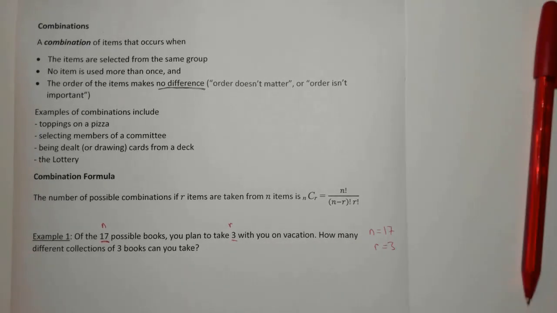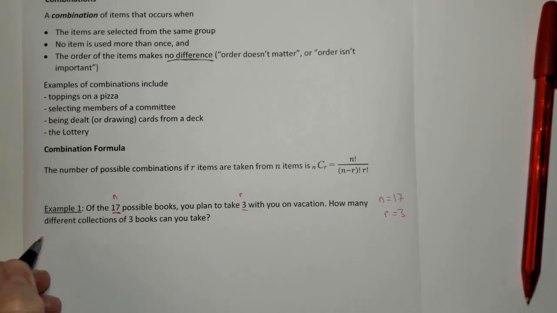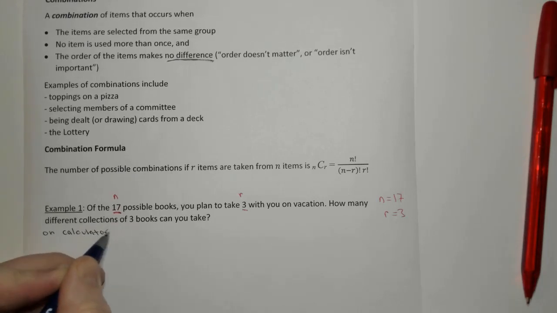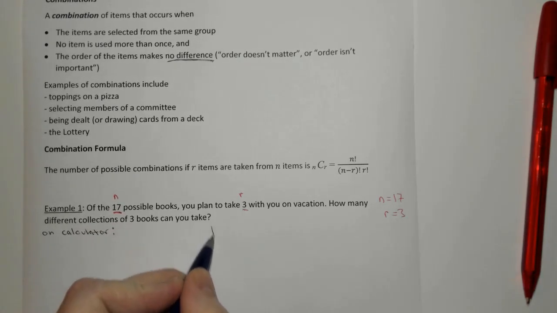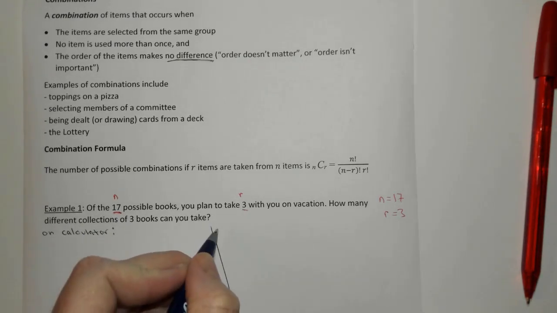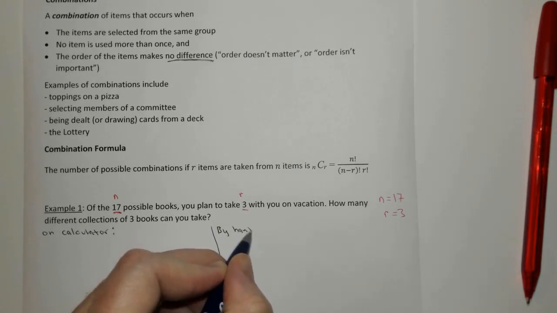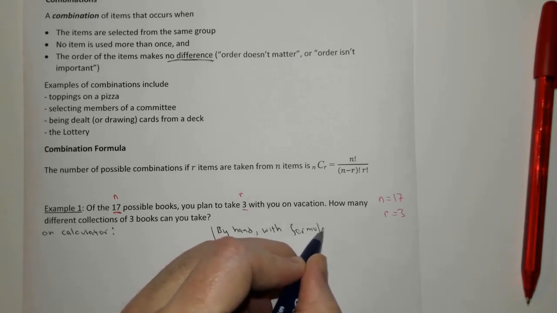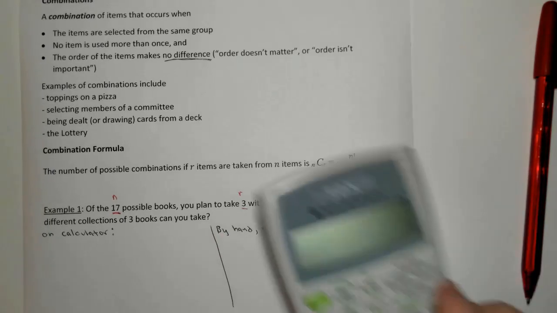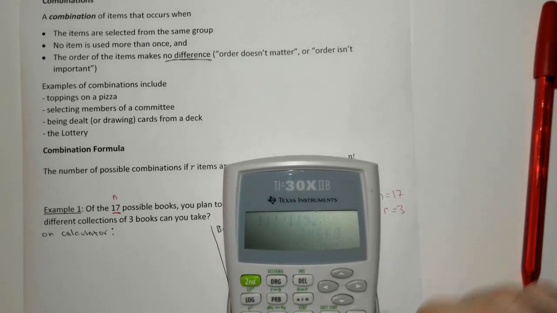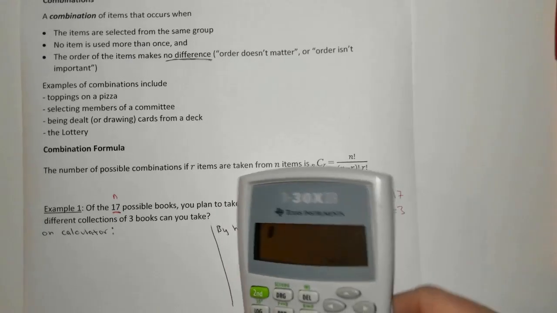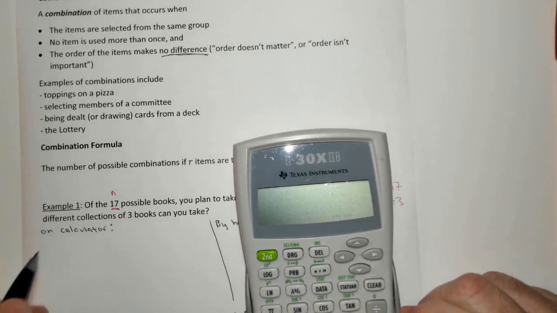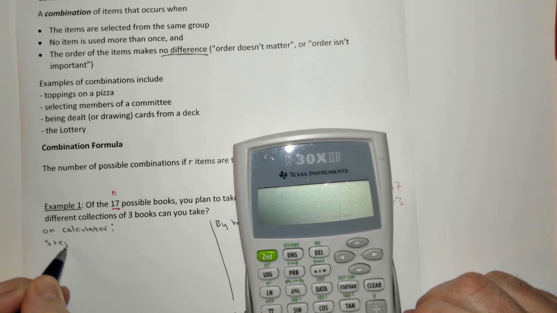First, I'll use the calculator, and I'll show you the formula there, and then we could do it by hand with the formula. I would recommend, since you're required to have the calculator, to use the calculator, and then you could check to make sure you get it right by using the formula by hand. So here are the steps.